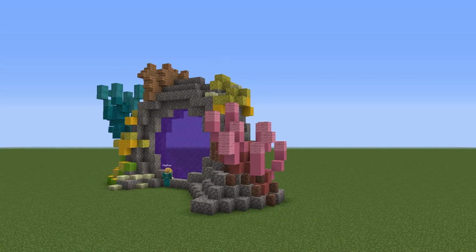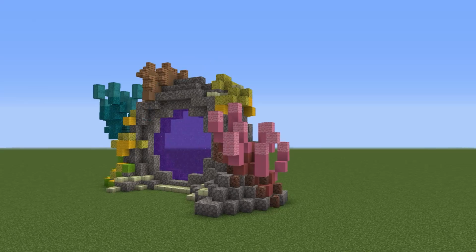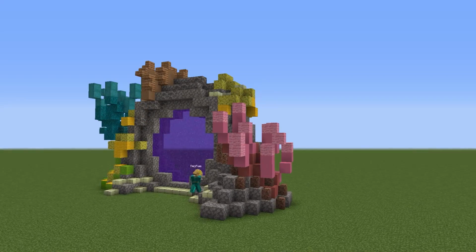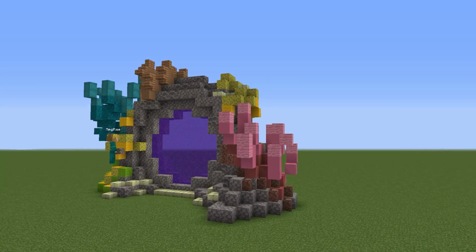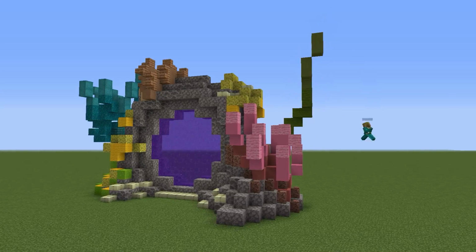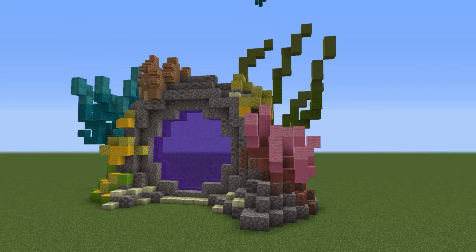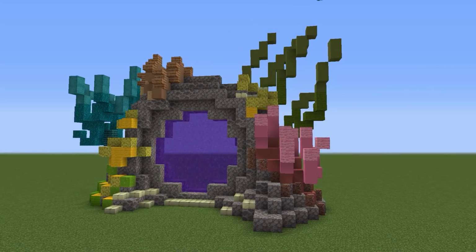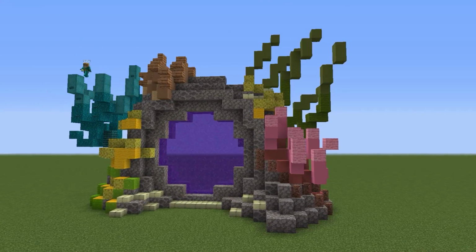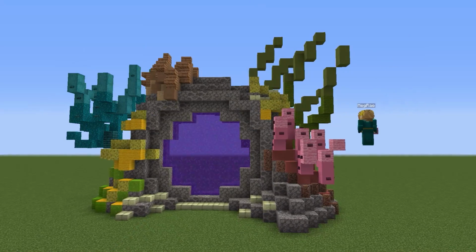When you look at underwater scenes, most of it isn't extremely colorful. There is a lot of browns too, so it's good to mix in those colors. Also, try to get varying heights in your build. You'll see I added some tall seaweed in the back just to add a little bit of height to kind of balance out that coral that I have on the left. So little things like that can really improve your overall design.